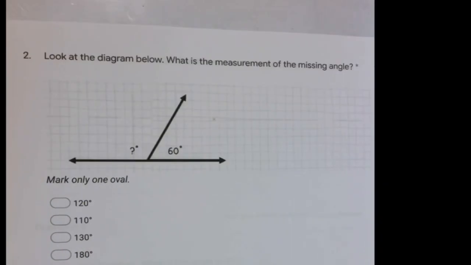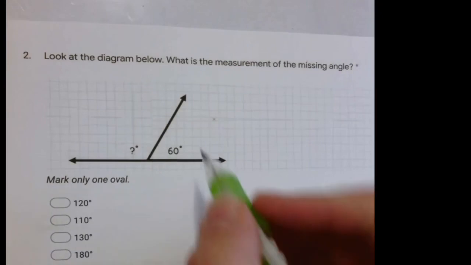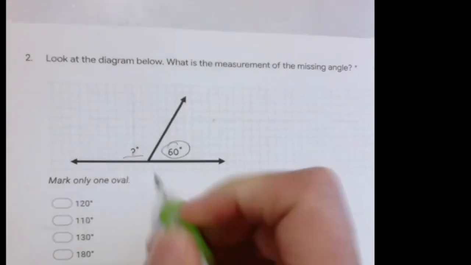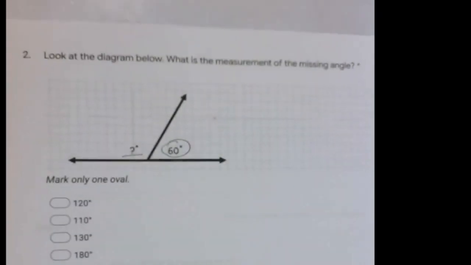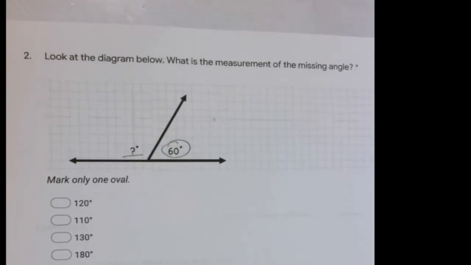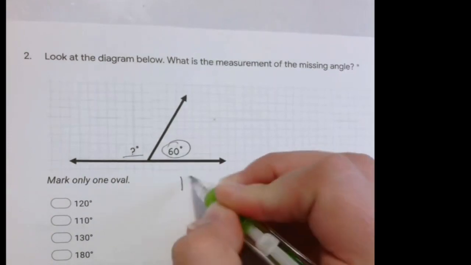Okay, question number 2 is similar to question number 1. It says, look at the diagram below. What is the measurement of the missing angle? So again, we're given one angle measure and a question mark. But we have what we know is a straight angle. And using our knowledge that we learned at the beginning of the video about a straight angle, we can solve this problem. So you need to think, how many degrees are there in a straight angle? I hope you remember that there are 180 degrees in a straight angle.